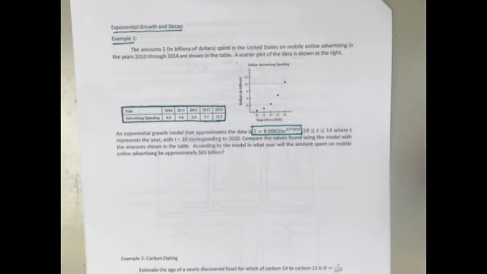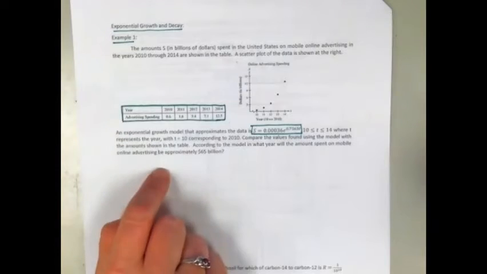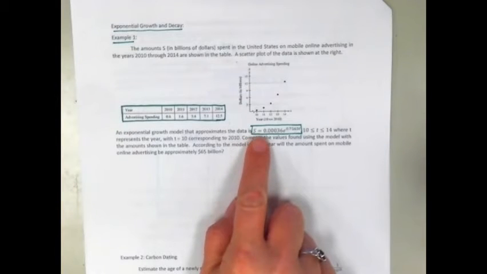And t, again, is our time, right? Our years from 2010 to 2014, okay? Compare the values found using the model with the amount shown in the table. Okay, so right now they have shown us in the table, we're going to use it using the formula. So you guys are going to need your calculator here, and we're going to compare.